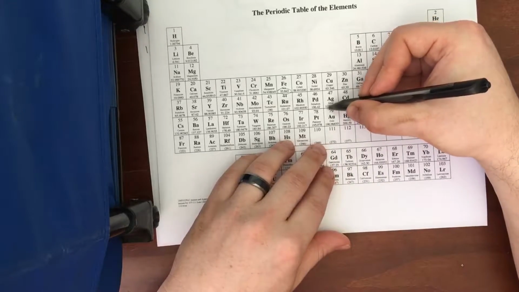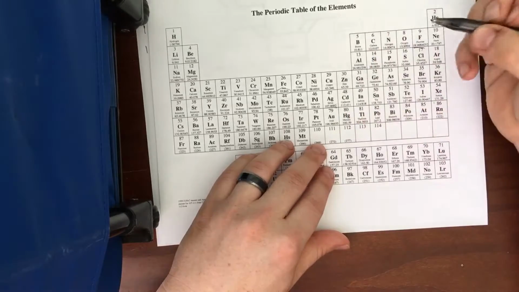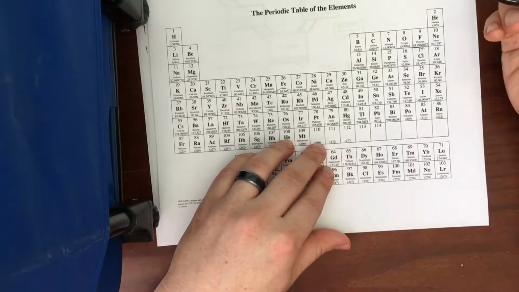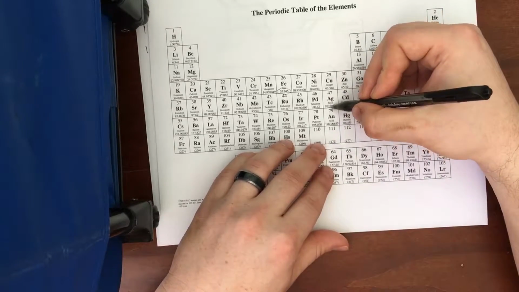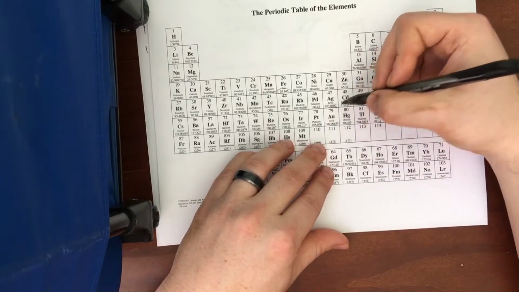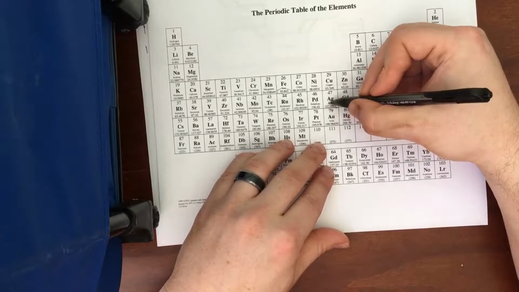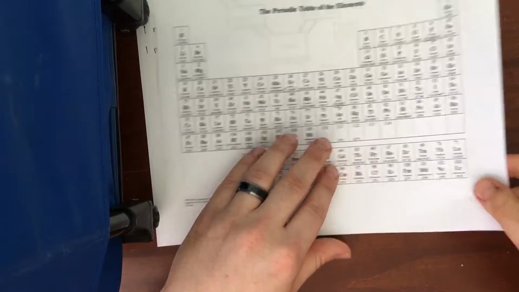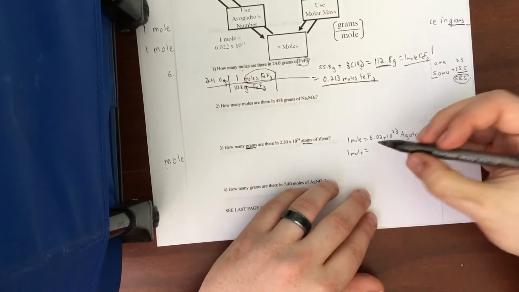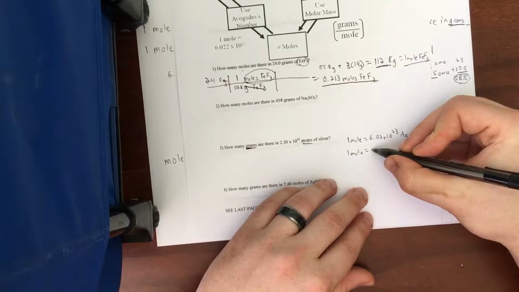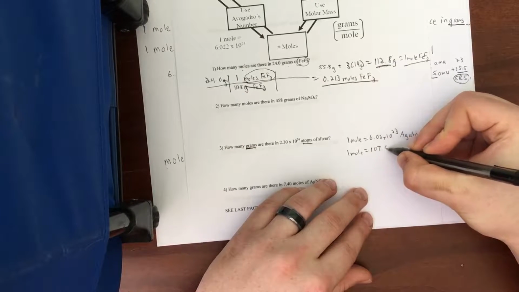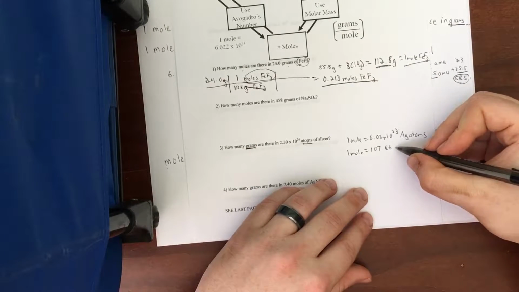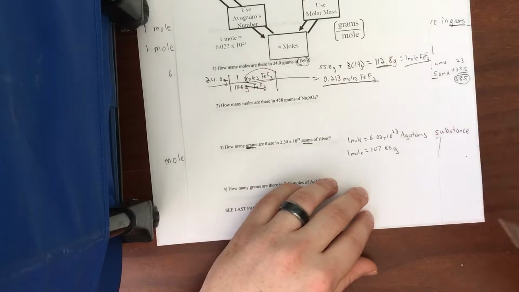So 1 silver atom weighs 107.86 AMU. Therefore, a mole of silver atoms would weigh 107.86 grams exactly. So, 1 mole of silver weighs 107.86 grams.